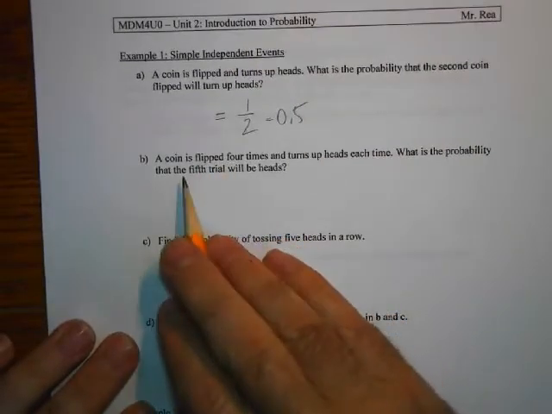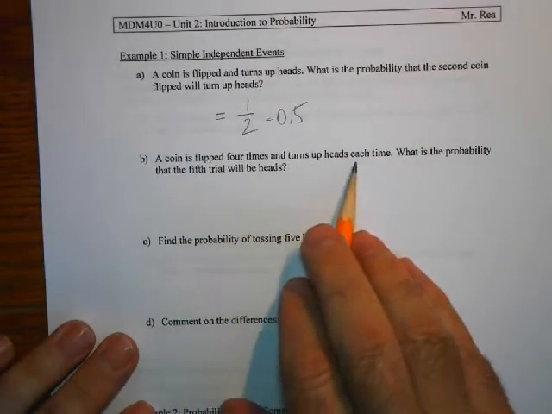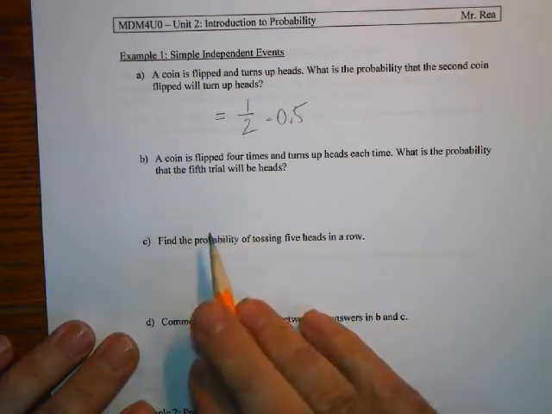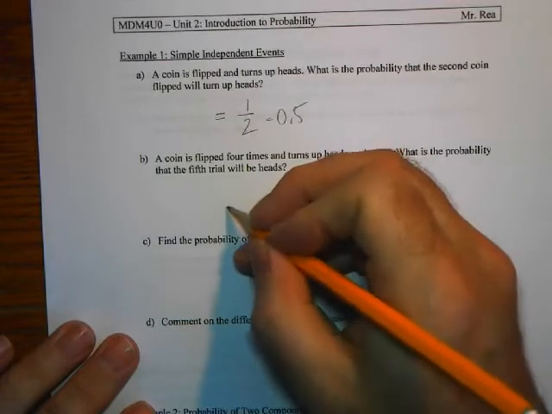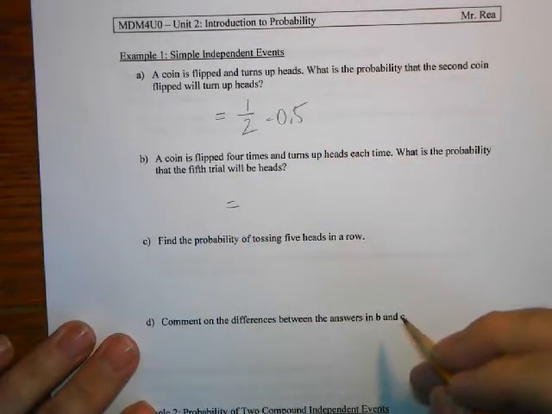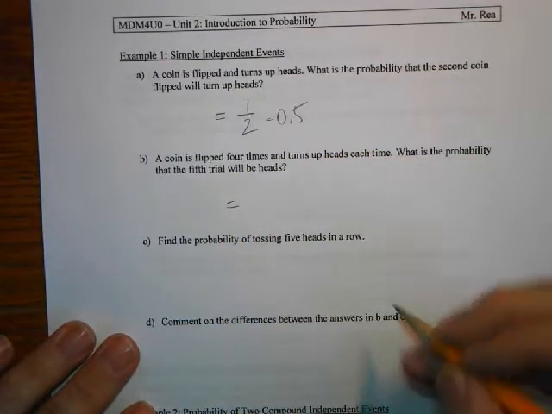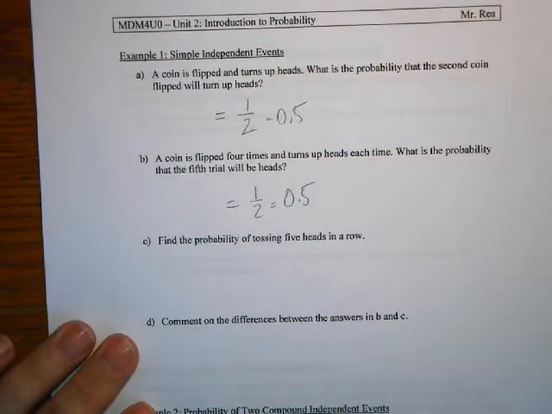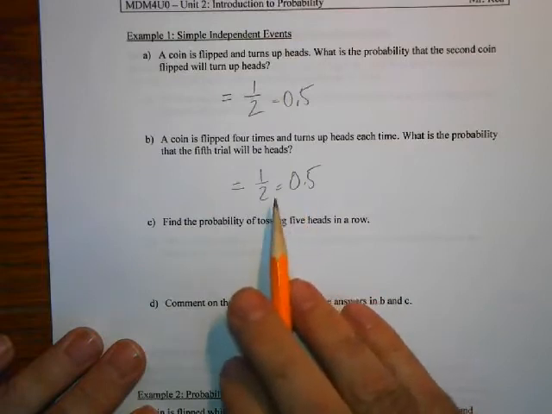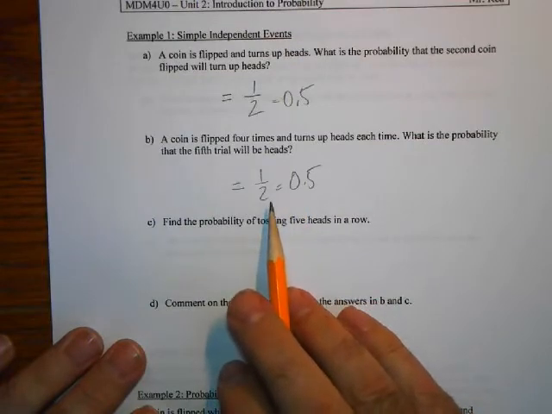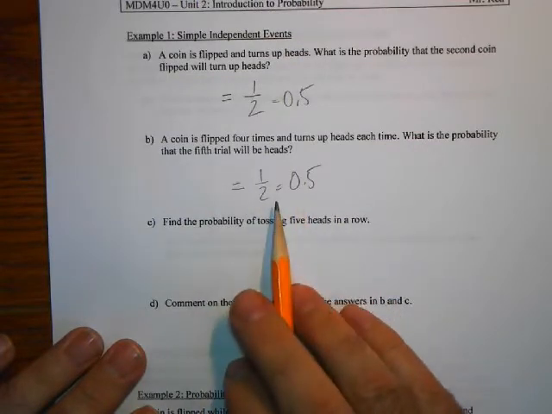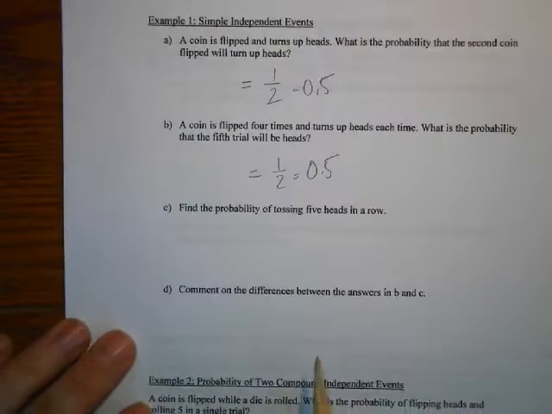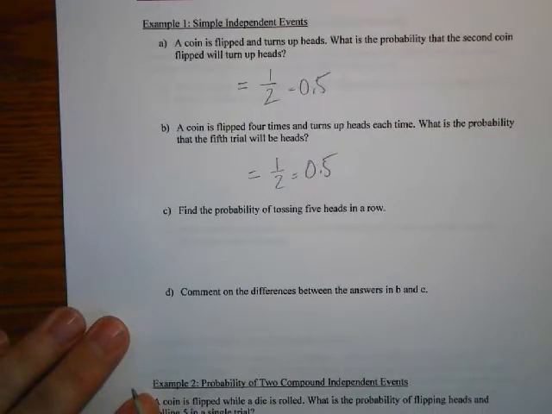Okay, and we continue this. The coin is flipped 4 times and turns up heads each time. Well, we sort of talked about this already. What's the probability that the fifth try will be heads? Well, it's the same as the probability of the second, third, and fourth times, and the 100th time, it's always going to be 1/2 or 0.5. Okay, because it doesn't care what happened in the past, because it doesn't influence the probability of, in this case, the fifth flip.